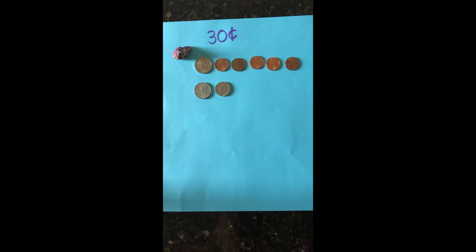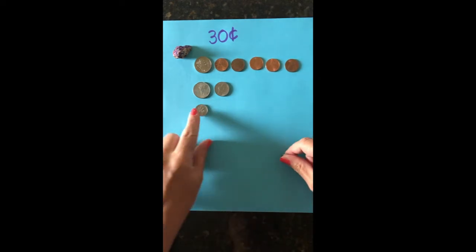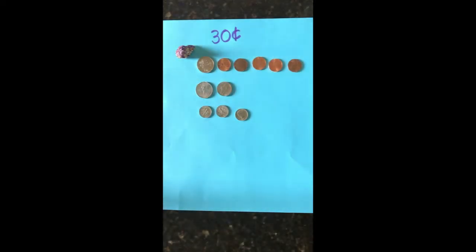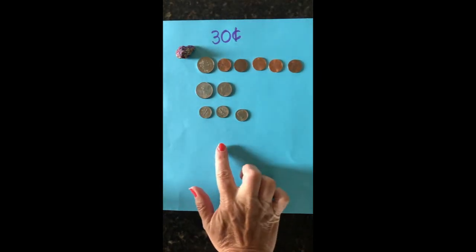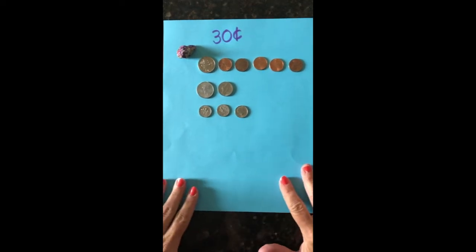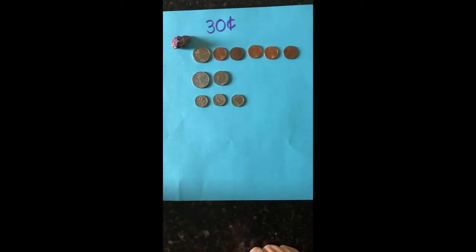Now, what if I had dimes? And how much are dimes worth? You're right, they're worth 10 cents each. So 10, 20, 30 cents. Very good. That is worth 30 cents. There's another way to make 30 cents. I could have 30 pennies, couldn't I? That would be 30 cents.